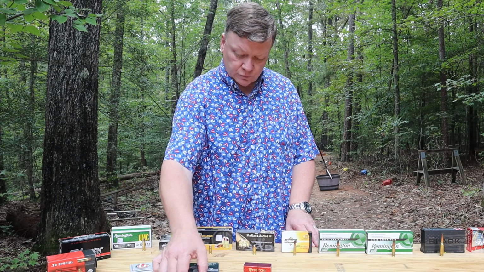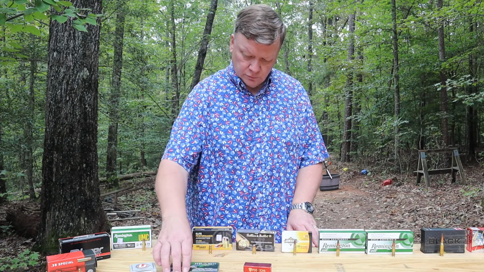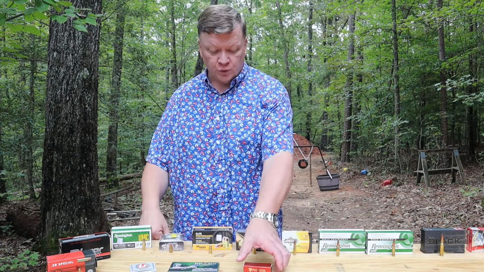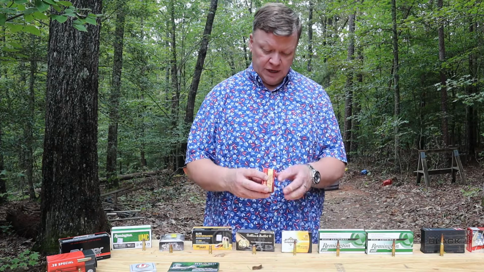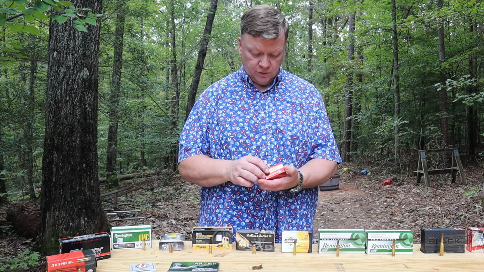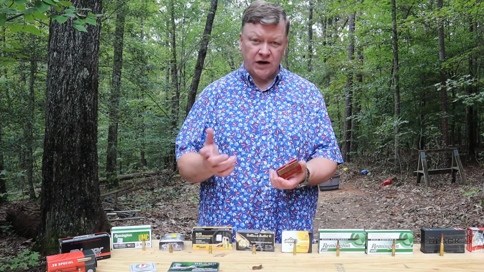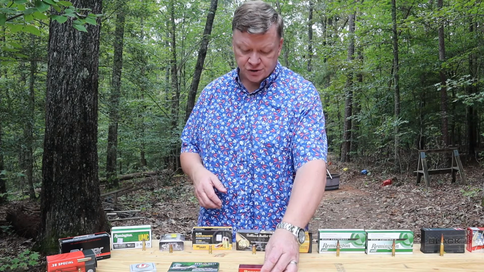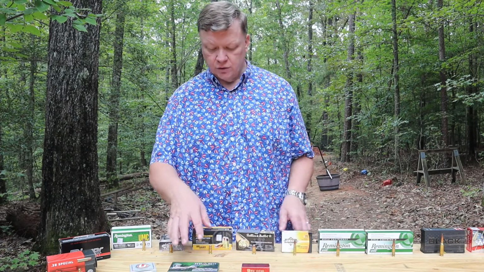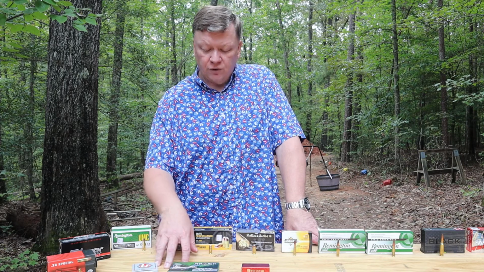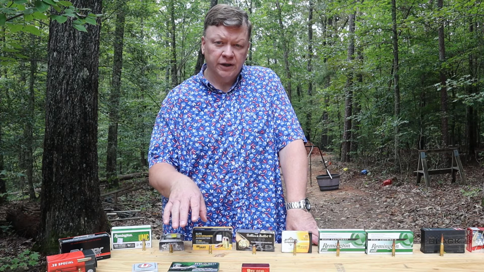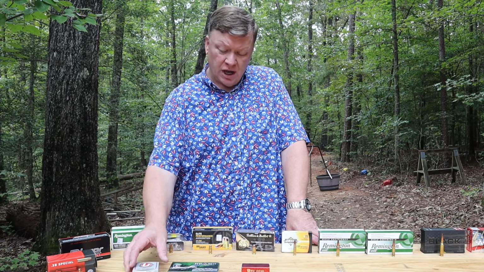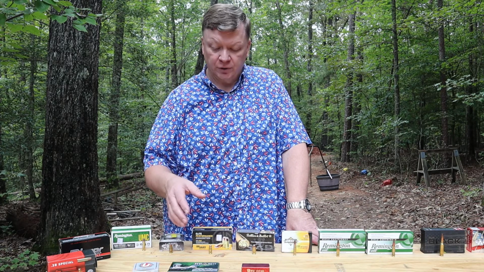So the bullet weights for a 22, which is that little one that we started with, is usually going to be in the neighborhood of 40 grains. So it's a fairly small, lightweight cartridge. And then going up to the 9mm, they're going to range anywhere from a 90 grain bullet up to about 145 grain bullet.